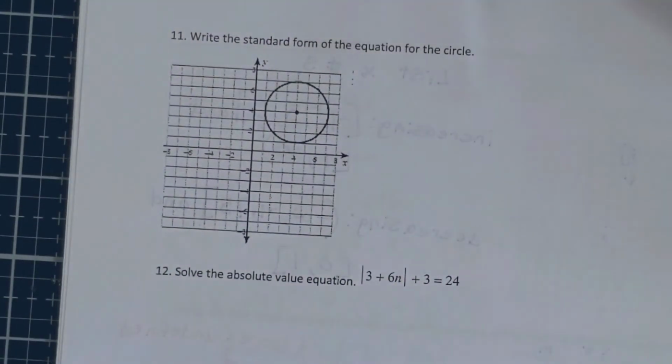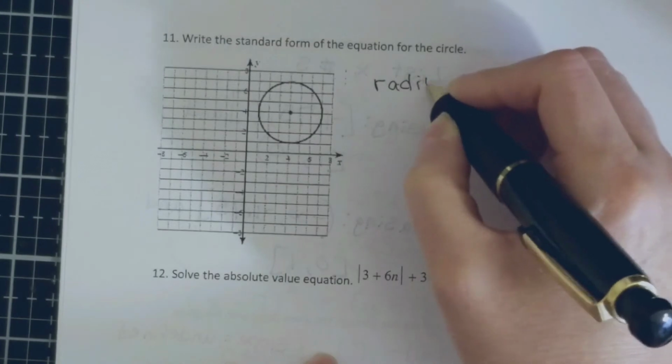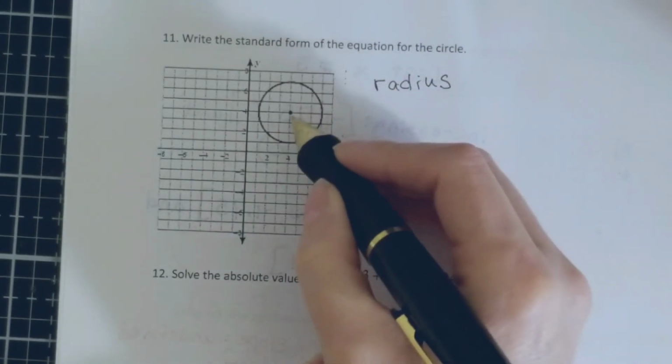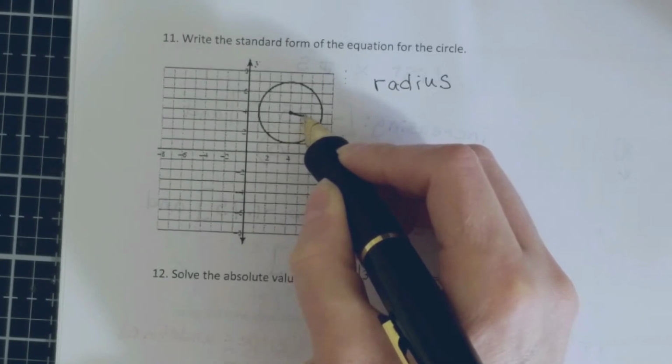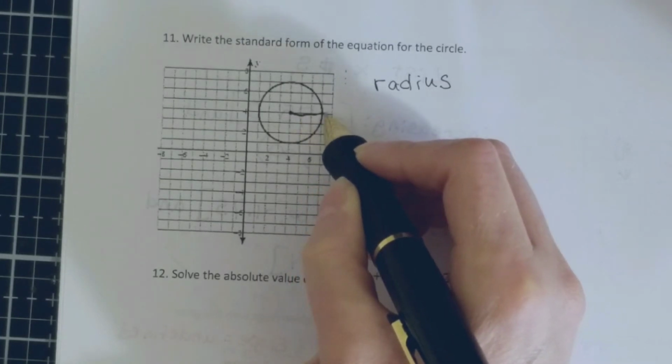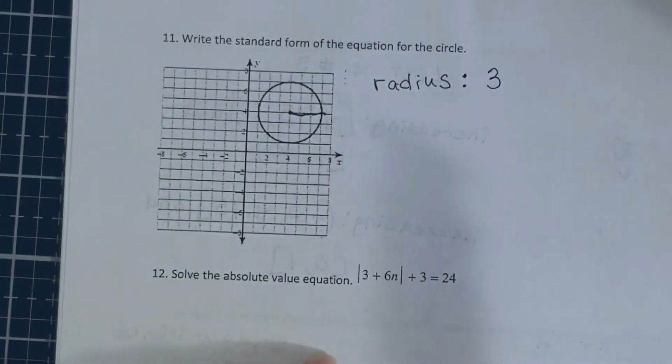All right, number 11, write the standard form of the equation for the circle. So what you want to do is figure out what the radius is. In order to do that, you're going to start from the center and use the grid. So I've got 1, 2, 3. So I know my radius is 3.